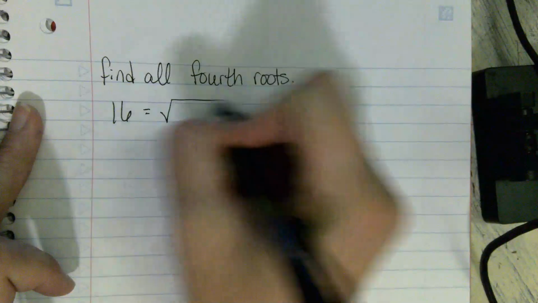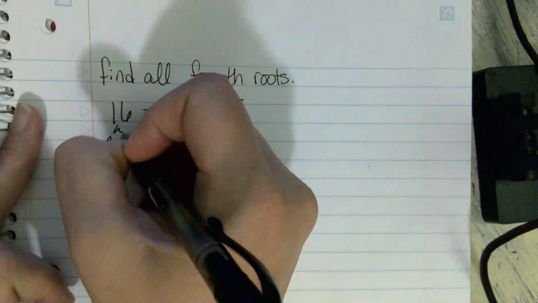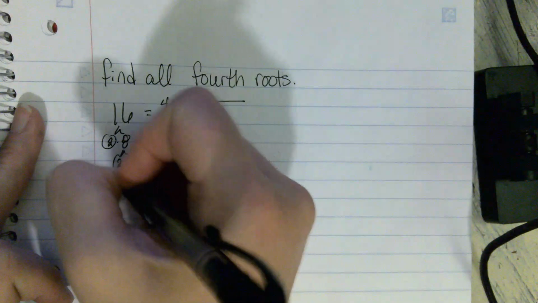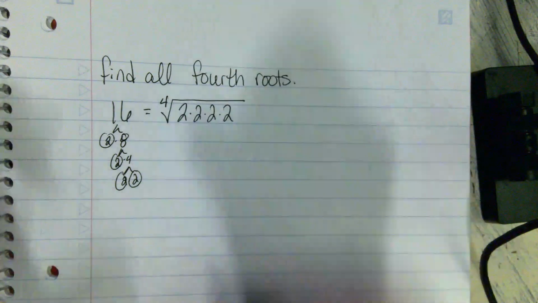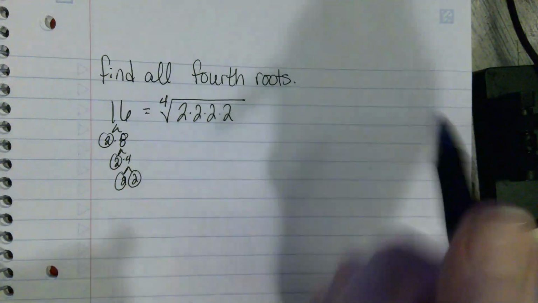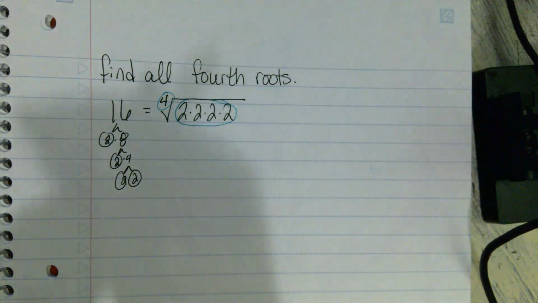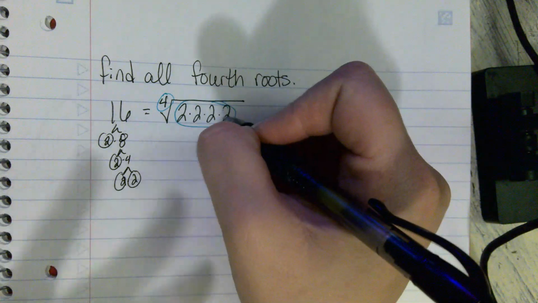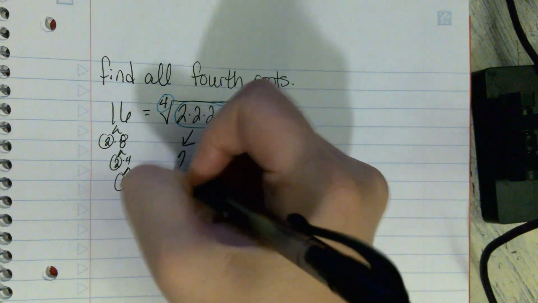We still have to use our factor tree and expand it out. So it'd be 2 times 8, 2 times 4, 2 times 2. So it'd be 2 times 2 times 2 times 2. And again, we're looking for groups of 4. So 4 2's get to leave, or 2 to the 4th power is 16. I have one group of 2, so 1 2 gets to leave.